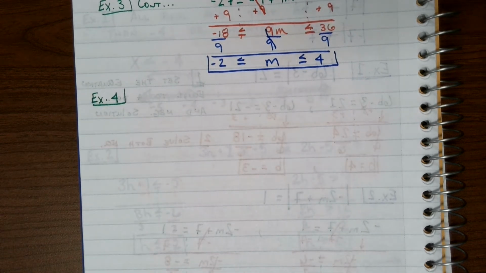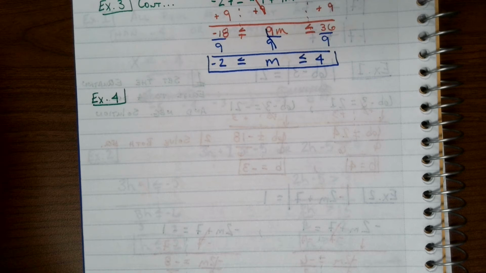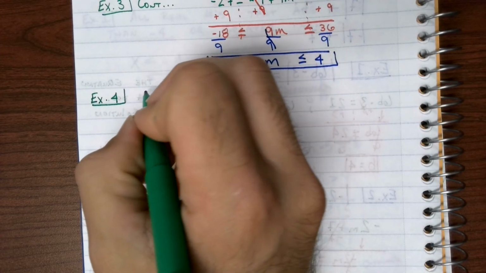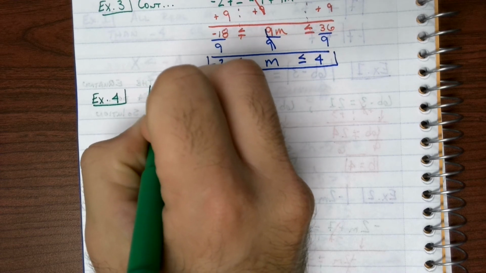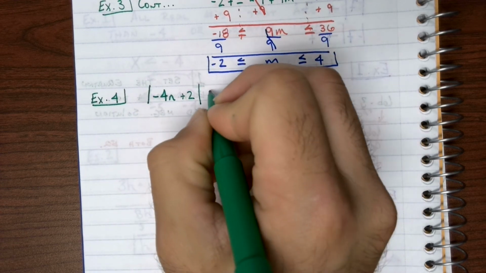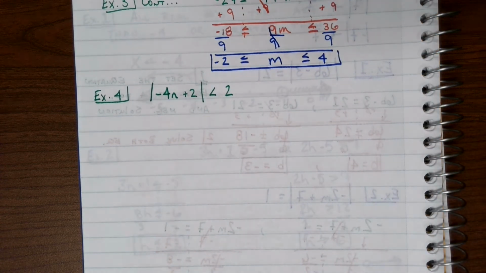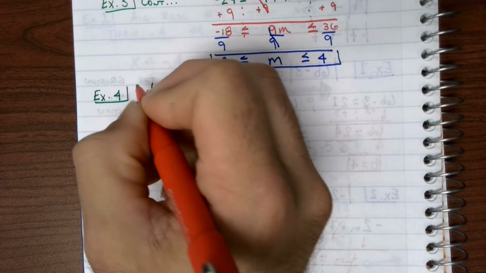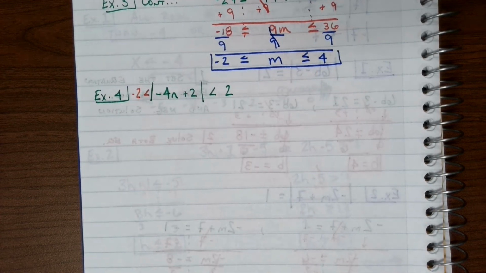All right, let's look at one more. See if I can get a good, oh, here we go. All right, absolute value of negative 4n plus 2 less than 2. Okay. So again, the first thing we're going to do here is we're going to add our negative to the other side. We copy the sign and we add its opposite on this side.